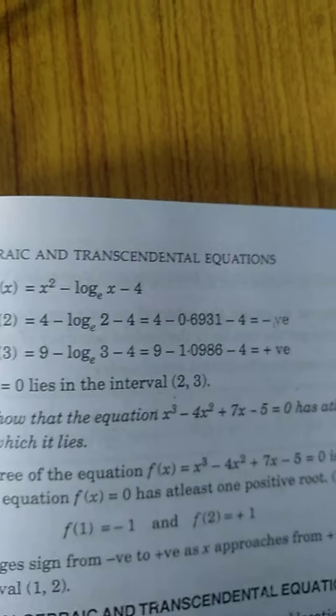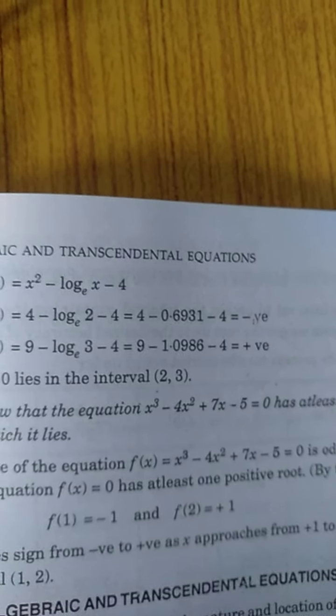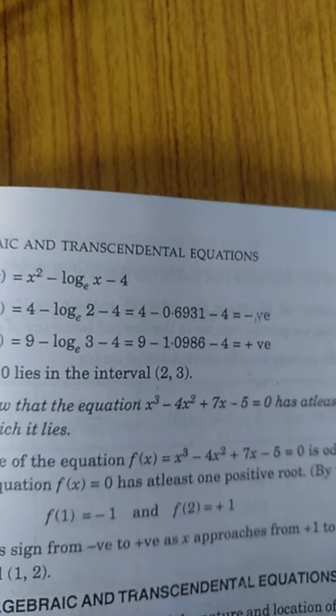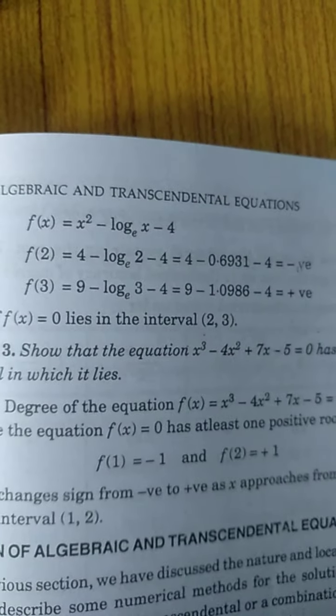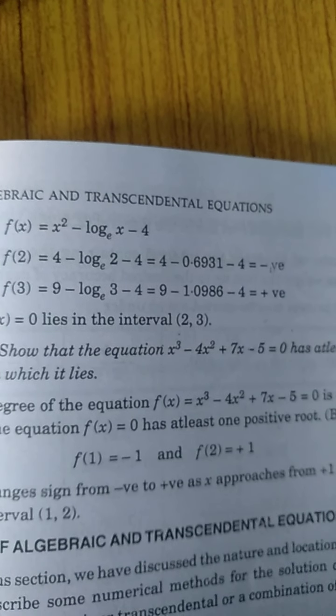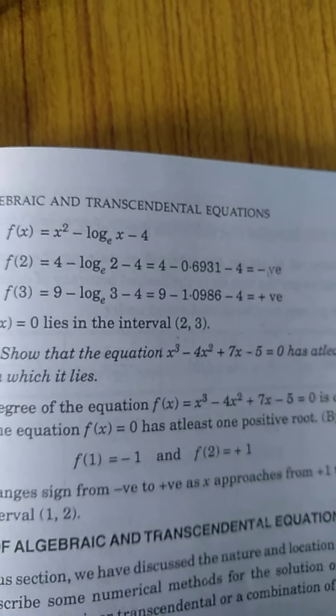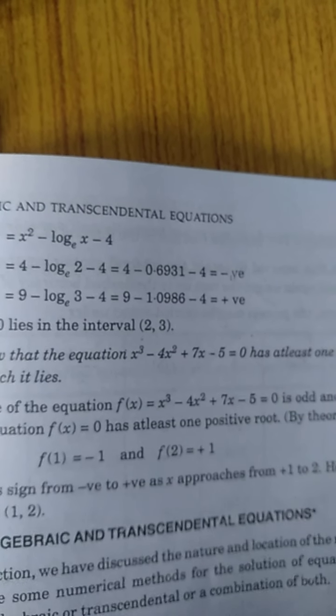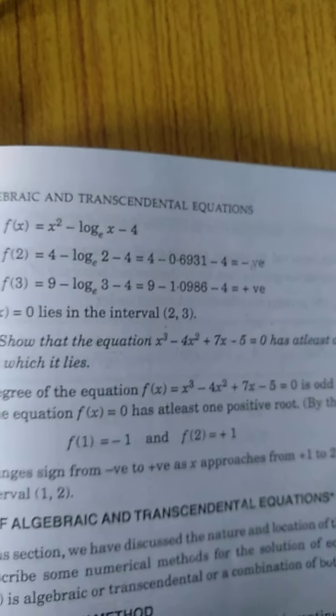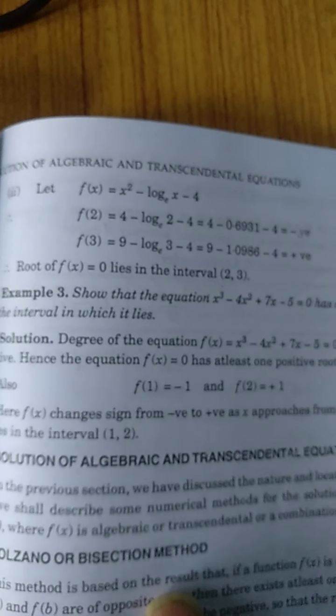Put f of 2: 4 minus log 2 to the base e minus 4, and putting the value of log 2, we find this is negative. f of 3 is equal to 9 minus log 3 to the base e minus 4, which is equal to 9 minus 1.0986 minus 4, which is positive. The root of f(x) equal to 0 lies in the interval 2, 3.